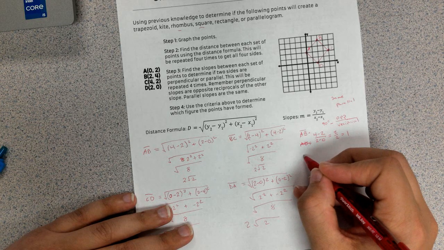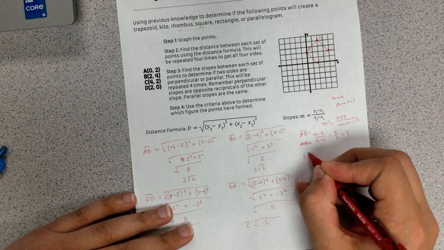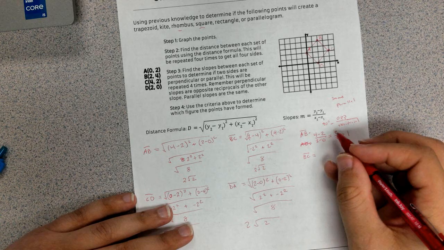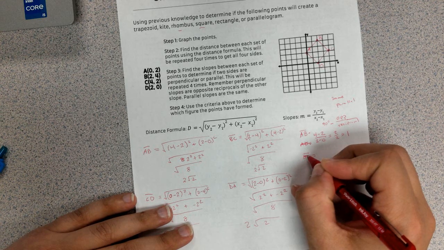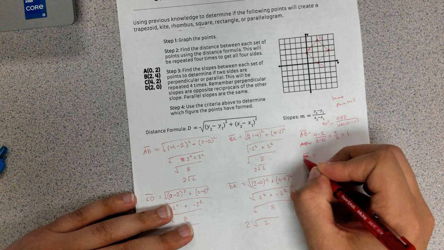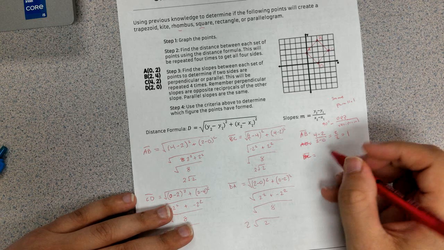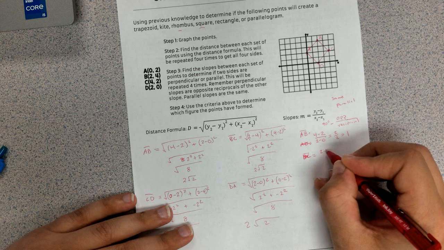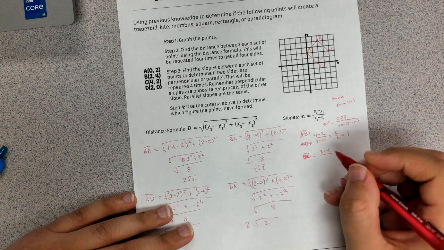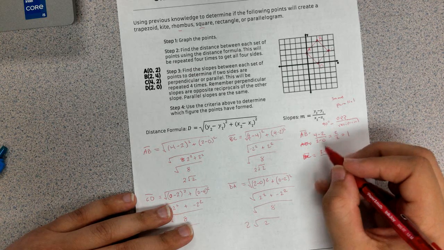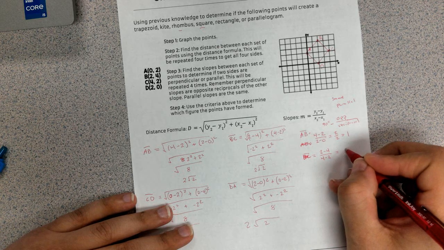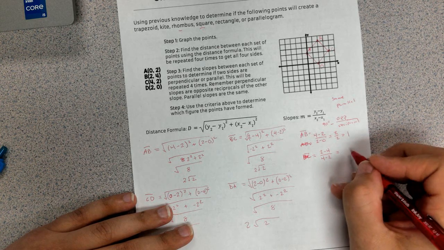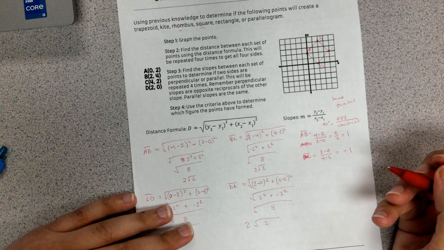Then we have BC. BC is 2 minus 4 over 4 minus 2, which is equal to negative 2 over 2, which is negative 1.